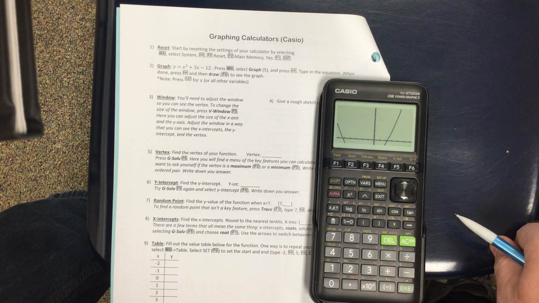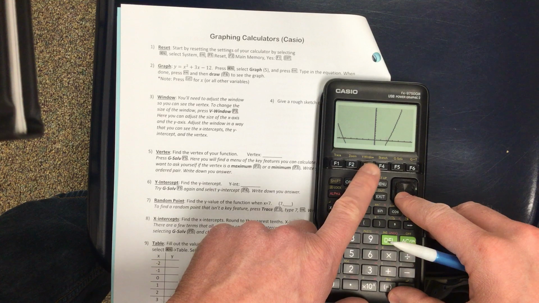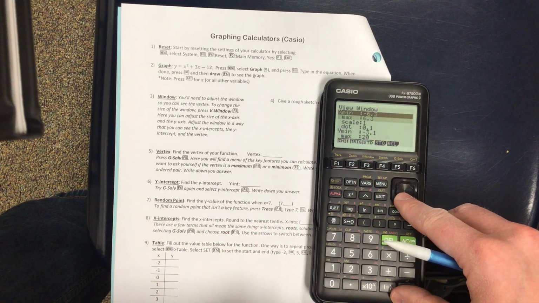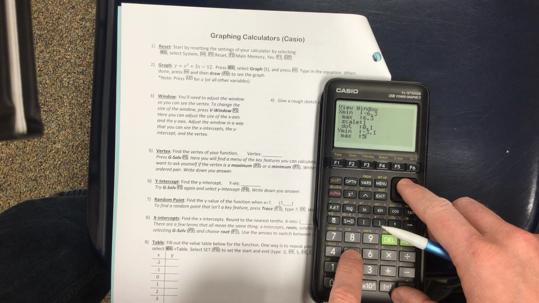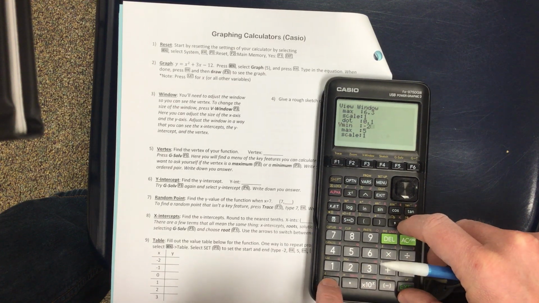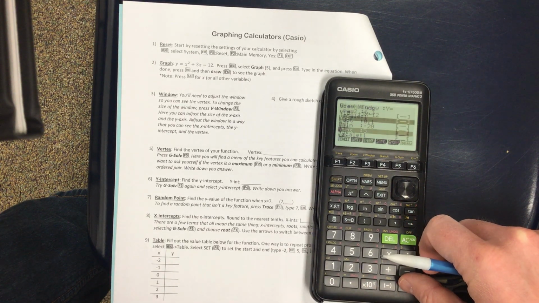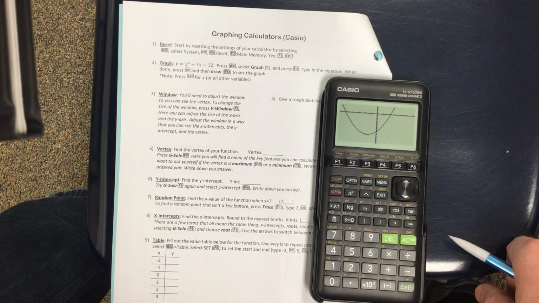Oops, I went the wrong direction, didn't I? Sorry. So let's go back to F3. I did the max. So maybe I'll keep that as like 5. And I want to change this to be negative 20. Sorry, my bad. Enter, enter, enter. Now you can see it a little bit better, okay?